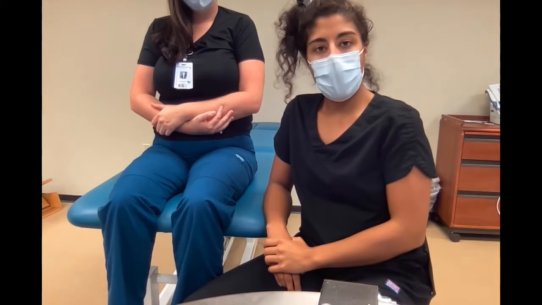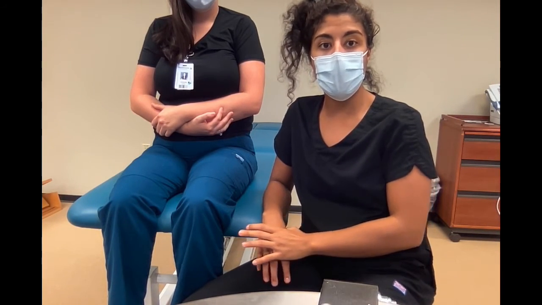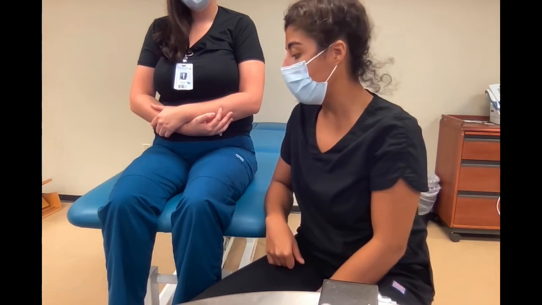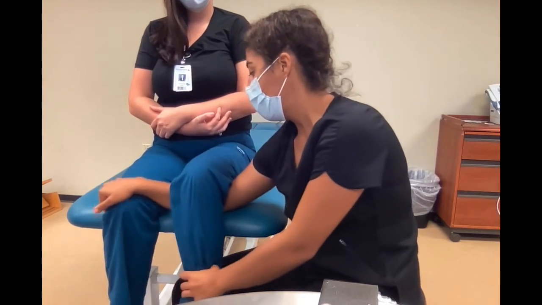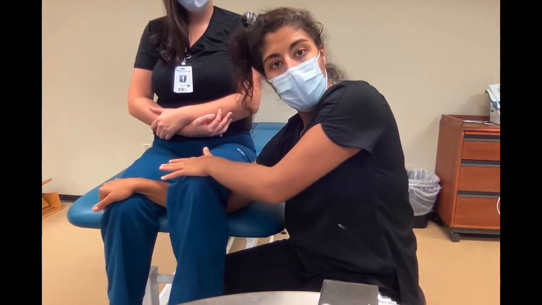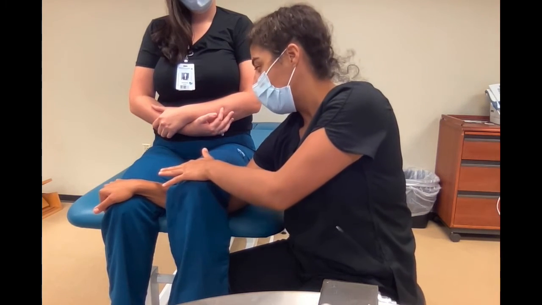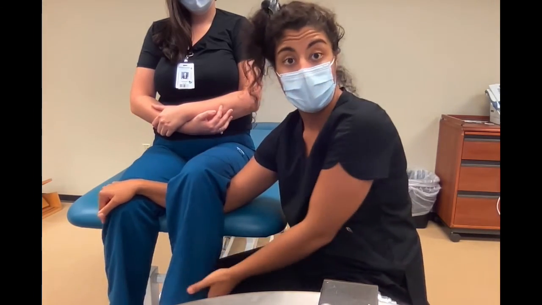This is going to be called the fulcrum test, and it's going to be assessing for any stress fractures or any superior femoral fractures. So what I'll do is put my arm underneath their tested leg. And from here, I'm just going to push down and create that fulcrum force. And a positive sign would be if she had any elicited pain on that tested leg.